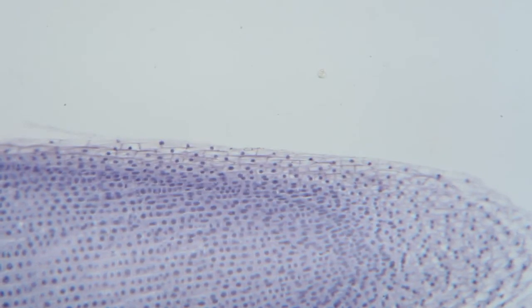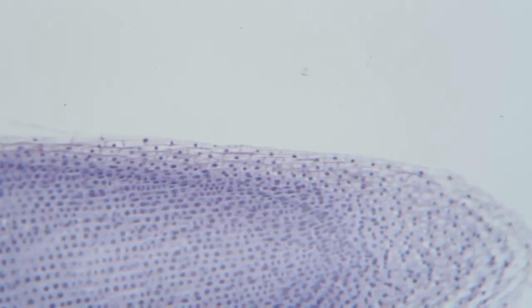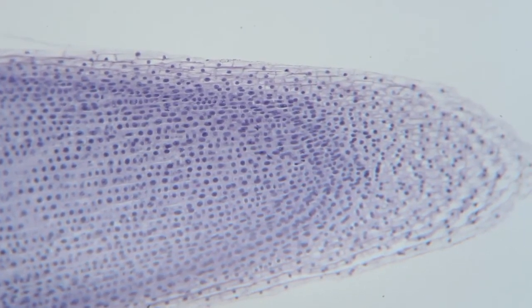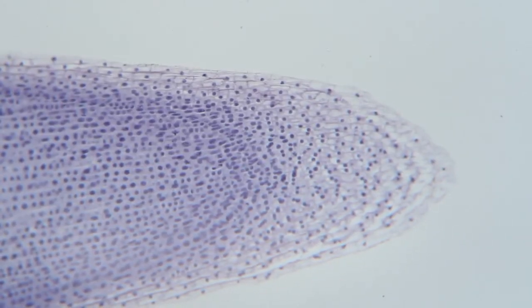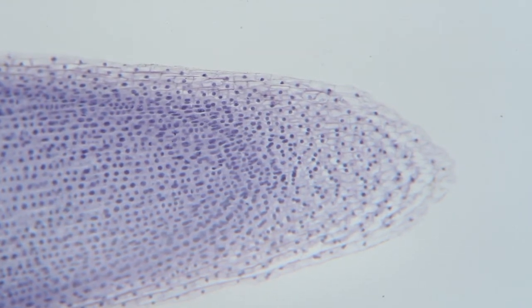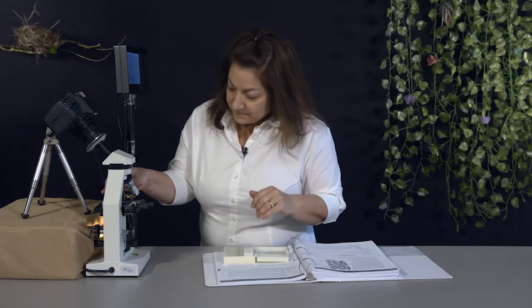There we go. Seeing lots of dots, which is a good thing. Let's re-center it. Again, towards the tip, the curved tip. Each one of those dots represents a nucleus that's been stained. So now we can go even further in magnification.